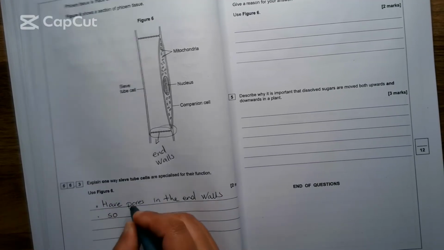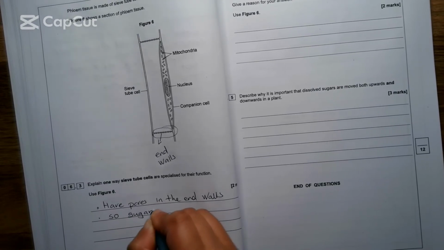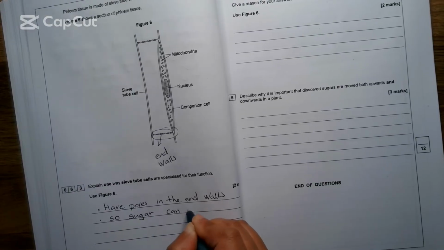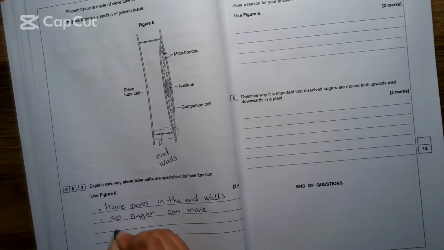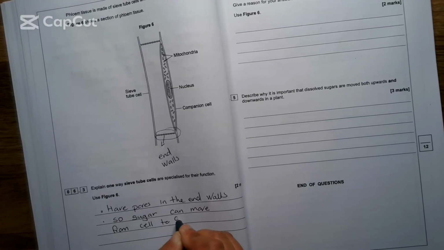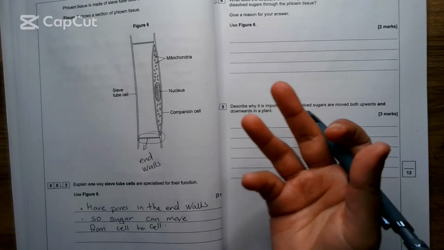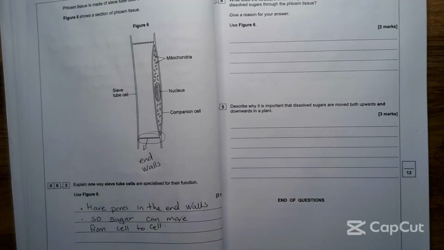So dissolved sugar can move from cell to cell. There's a reason why they've given you a diagram, so use that diagram to answer the question.